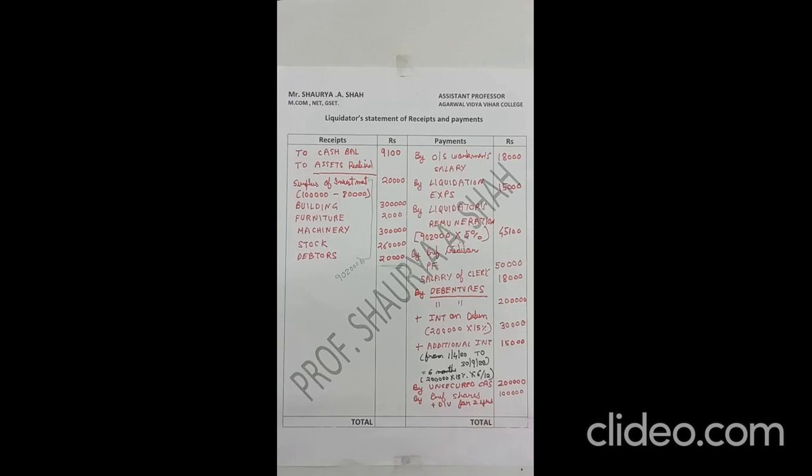So the dividend accumulated for 2 years, students. What is the dividend? The preference shares are 10%. So 10% of 1 lakh into 2 years will give me a dividend of 20,000 rupees. So I have paid the dividend also. Remember students, in this sum, the company is solvent enough to pay the debts. That is why everything is paid.